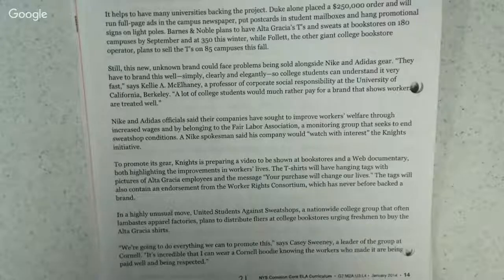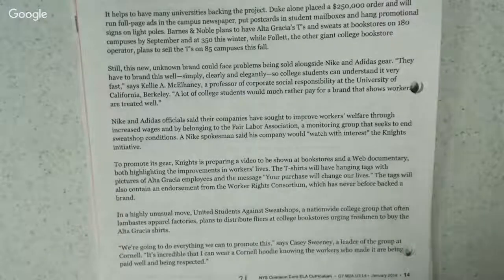In a highly unusual move, United Students Against Sweatshops, a nationwide college group that often lambastes apparel factories, plans to distribute flyers at college bookstores urging freshmen to buy Alta Gracia shirts. "We're going to do everything we can to promote this," says Casey Sweeney, a leader of the group at Cornell. "It's incredible that I can wear a Cornell hoodie knowing the workers who made it are being paid well and being respected." Pause and gist.